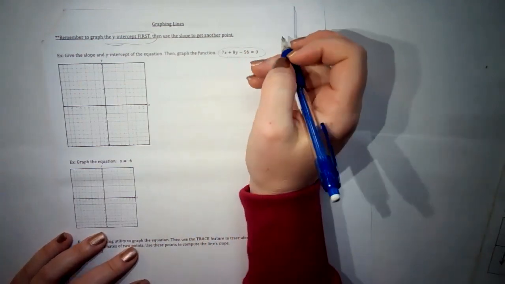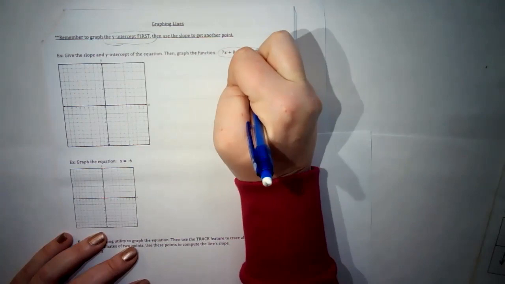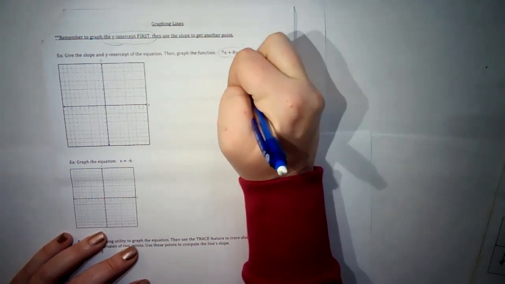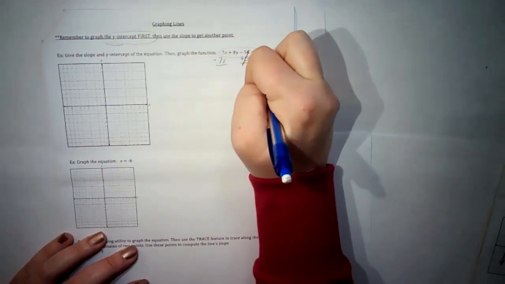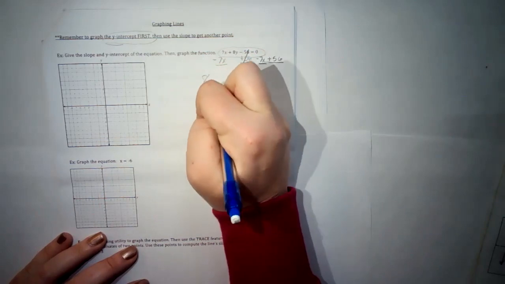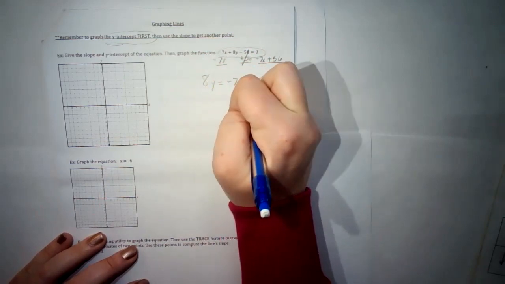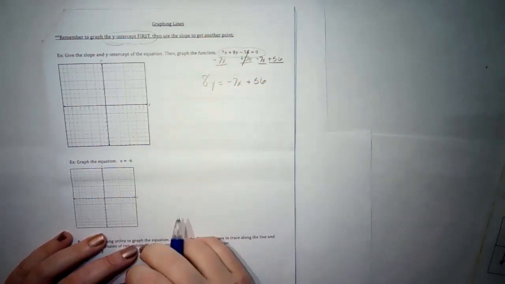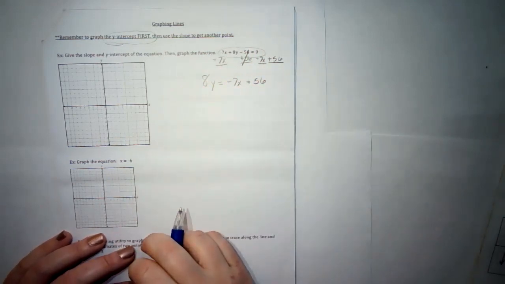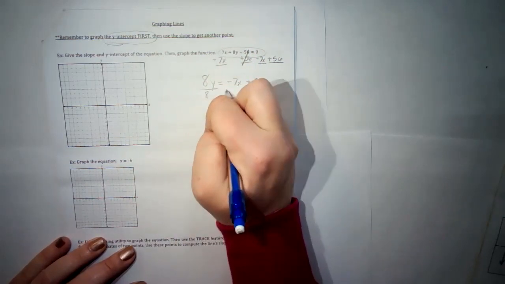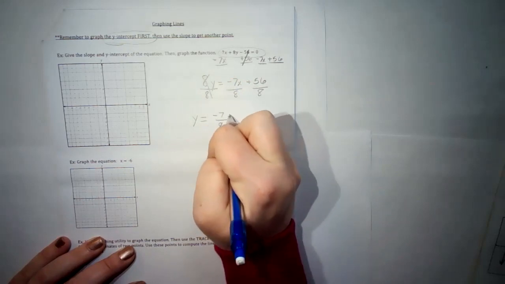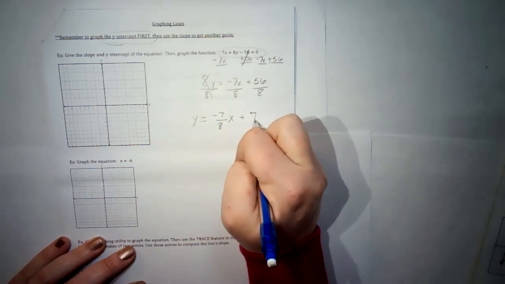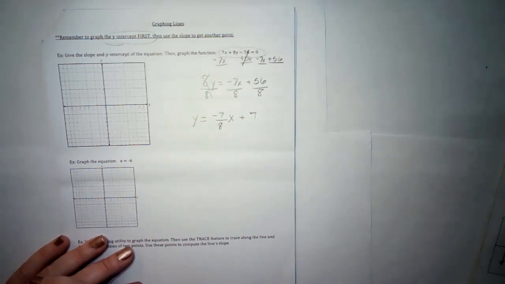Let's put him in slope-intercept form. So I'm going to add 56 to the other side. I'm just going to do this in one big step. I'm also going to subtract 7x. So I'm going to end up with 8y equals negative 7x plus 56. Everybody good with that? We want to divide everybody by 8. And I get a nice little negative 7/8 x plus 7. Okay, so we're in slope-intercept form because y is by itself on the right.